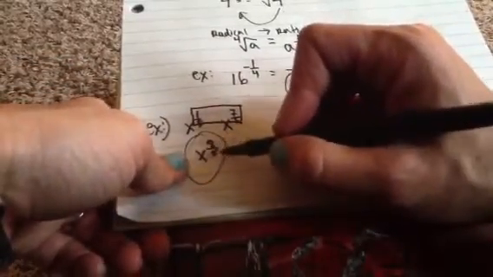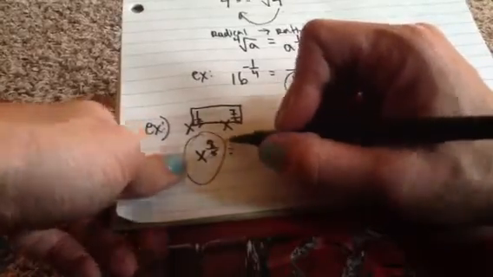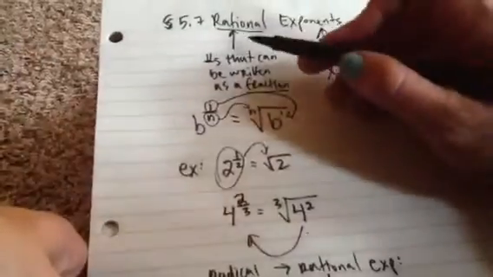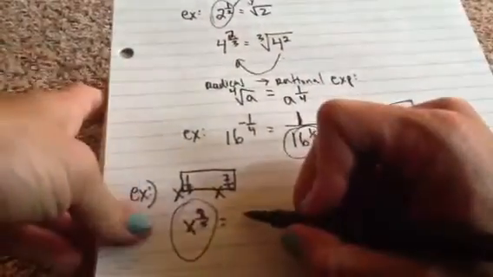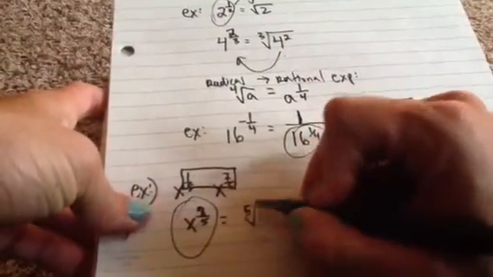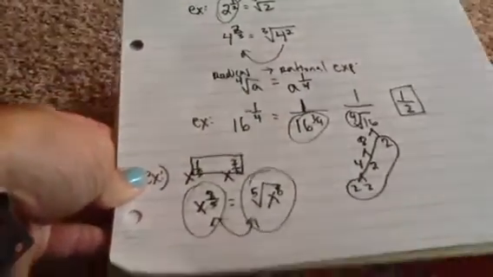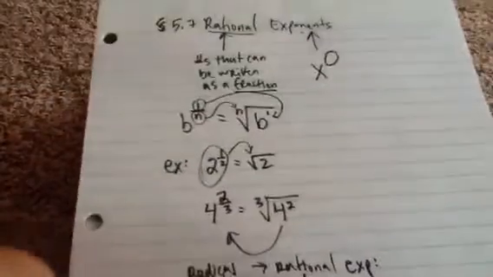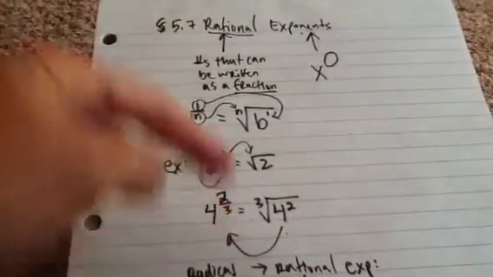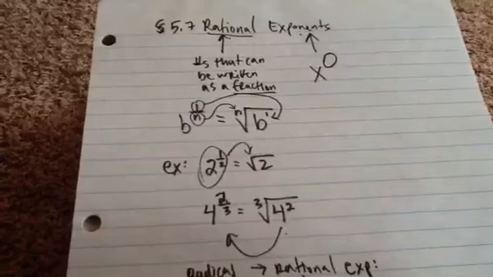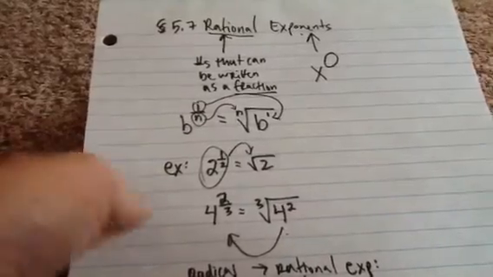You can't simplify 8 over 5 any further, but you could write it from a rational exponent to a radical and say that this is the 5th root of x to the 8th power. Just depends. We can go back and forth between those two answers. But all the rules apply for monomials as they do for rational exponents and square roots.